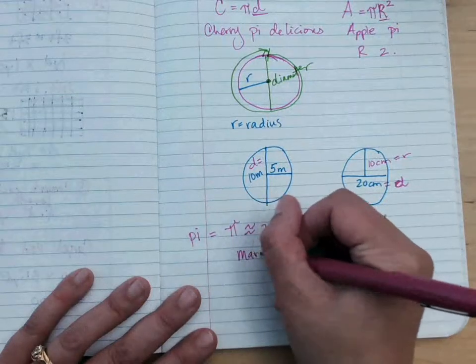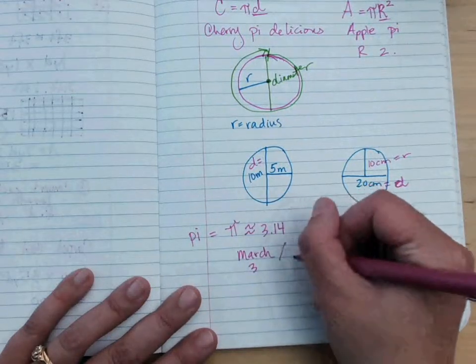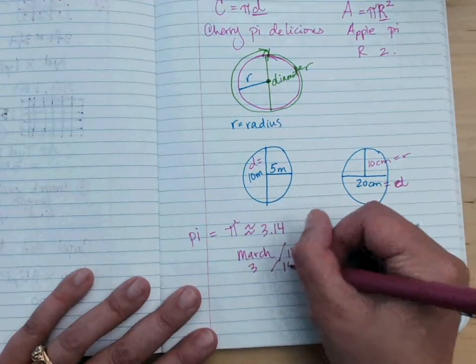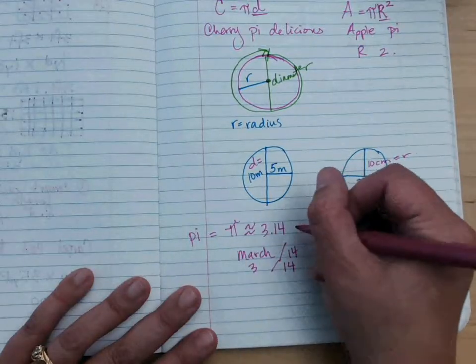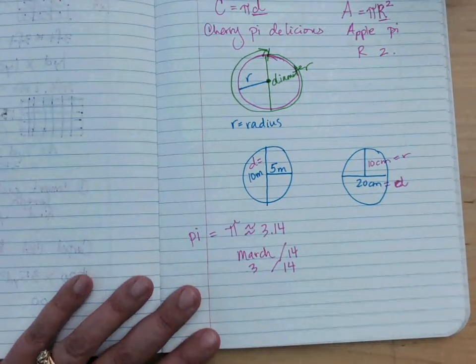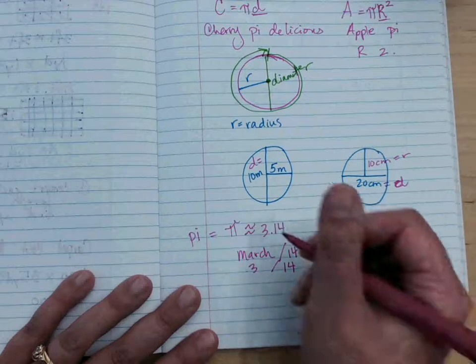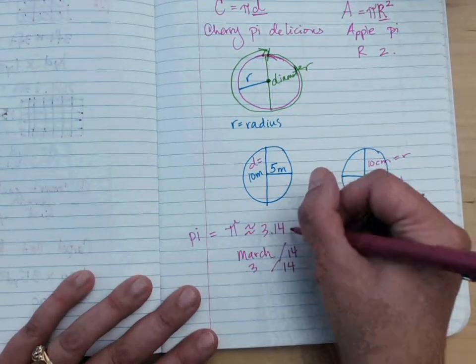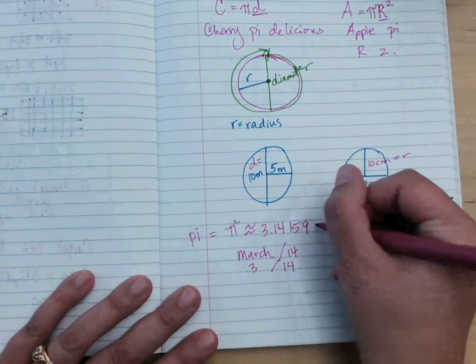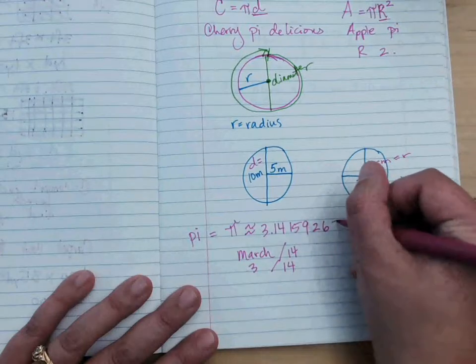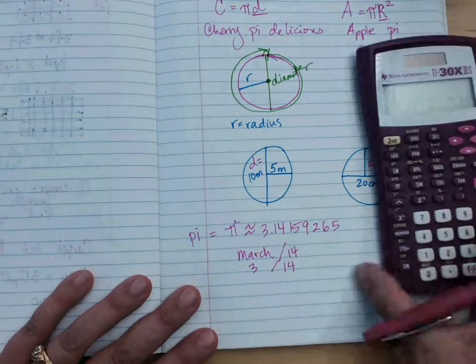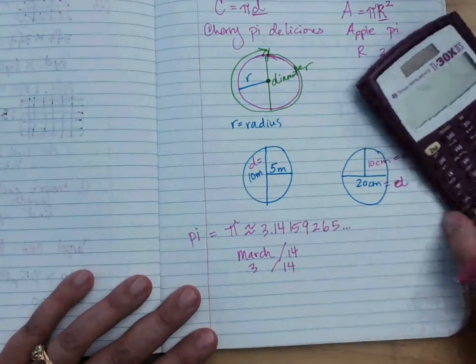Yes, March, because that's the 3rd month, 14th, because that's the 14th day, well, 3/14. And then in 2015, we had an epic Pi Day, because 3.1415926, I don't know. I think 3 or 4.